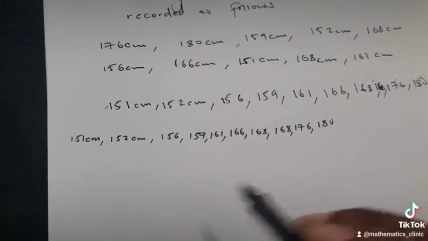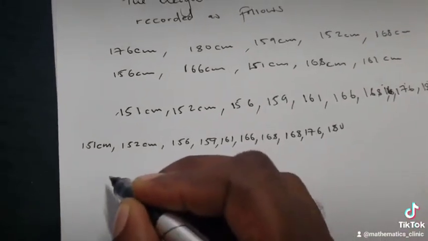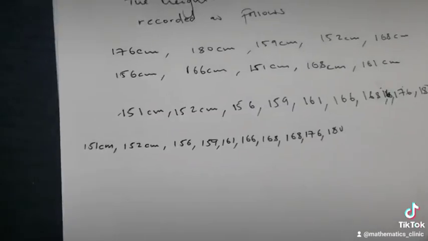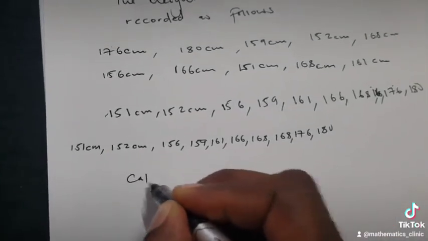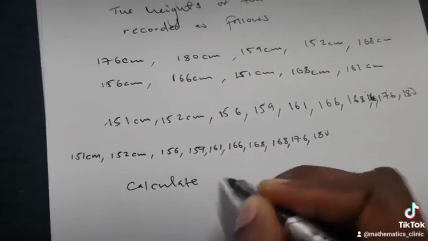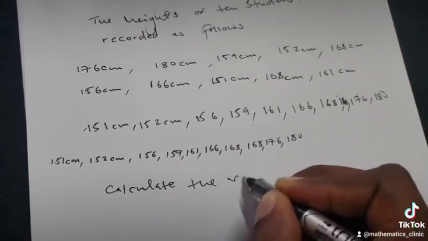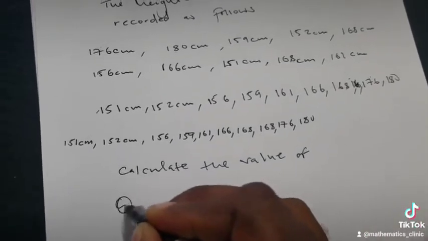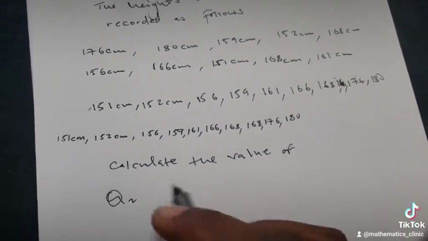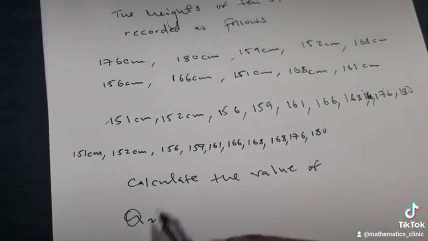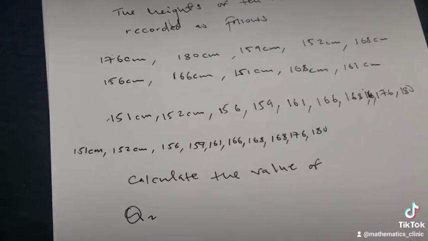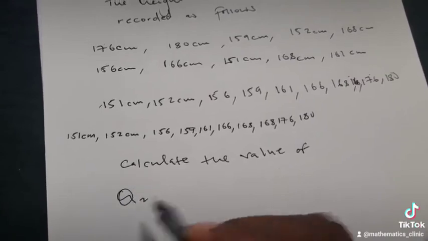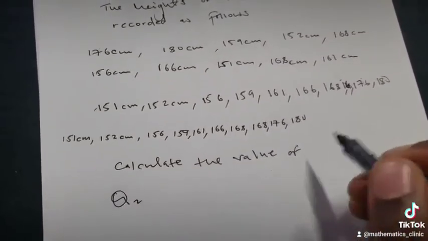The question we have been asked is to calculate the value of Q2. So for Q2, this is our middle quartile, right? Q1 is our lower quartile, and Q3 is our upper quartile. So for us to find Q2, we need to find the middle, or the median.